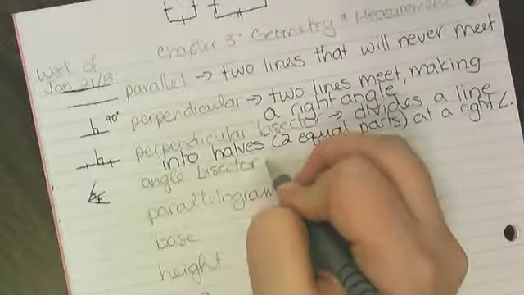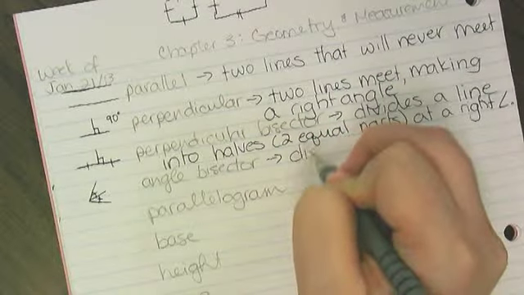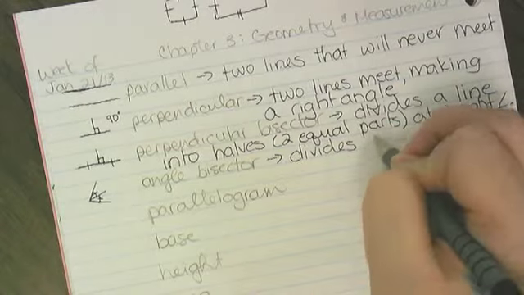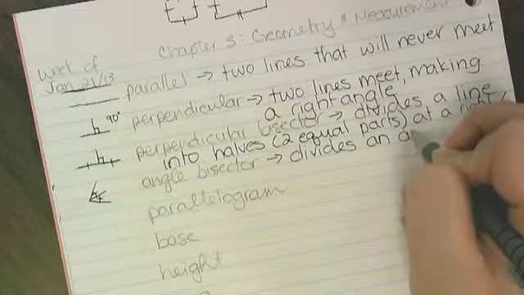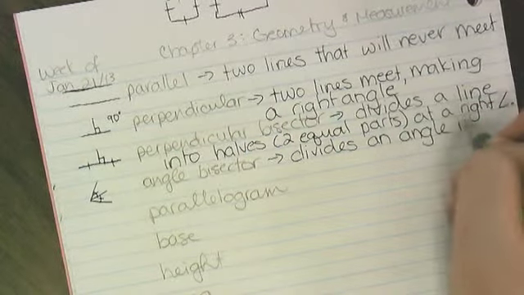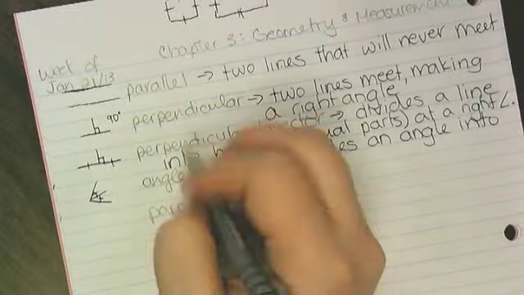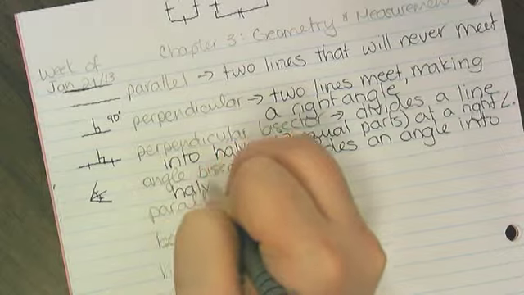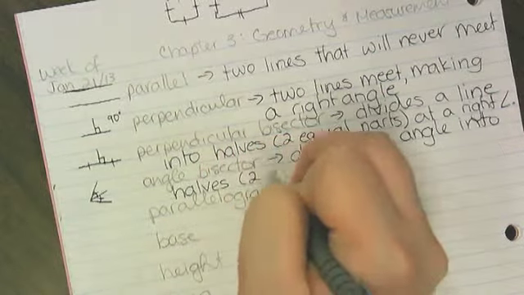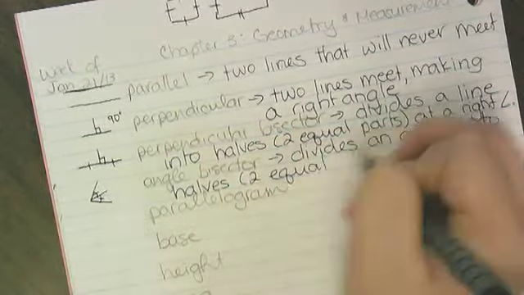So an angle bisector divides an angle into halves, or into two equal parts. Two equal angles.